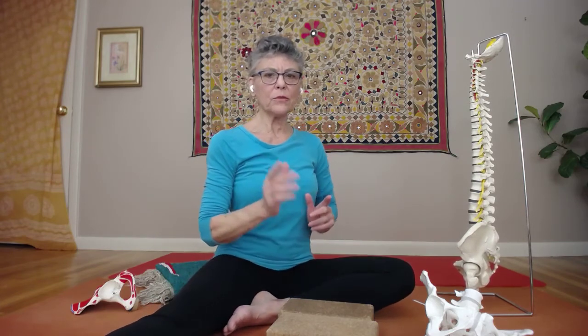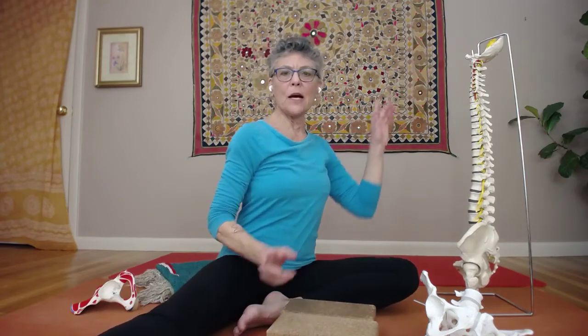Utilize them both. You end up finding core movement. It's a lot of fun.